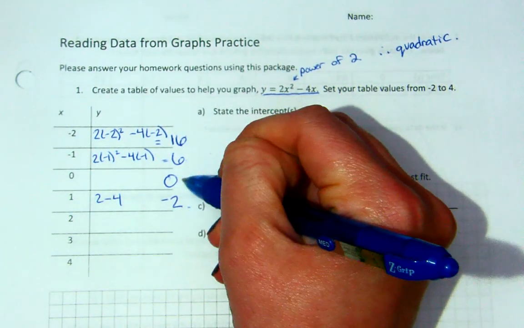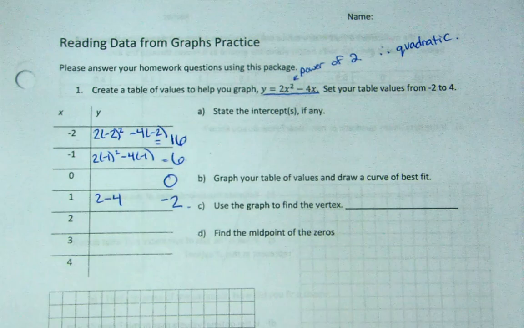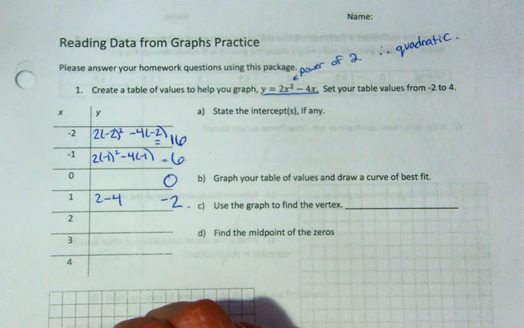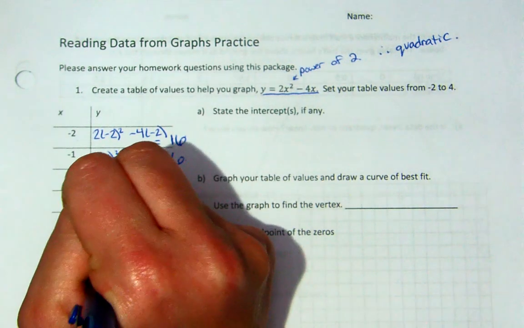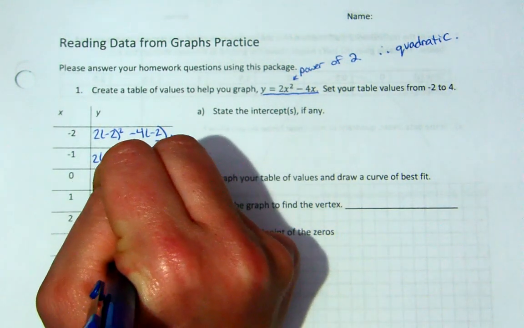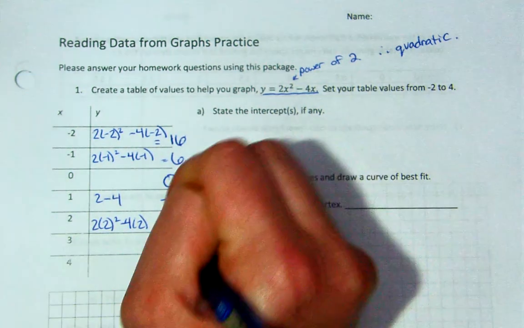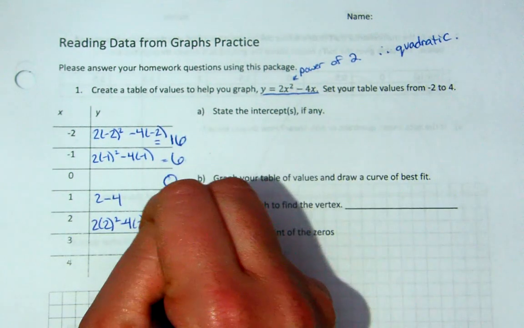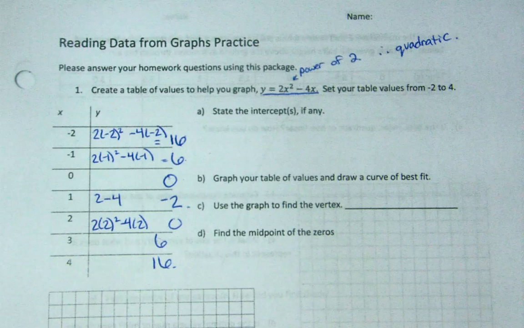We can see we're decreasing, not really by even intervals so far, but we know it's not first differences, it's second differences that we're looking for. So 2 times 2 squared minus 4 times 2 is going to give me 0. My next one will be 6 and 16.